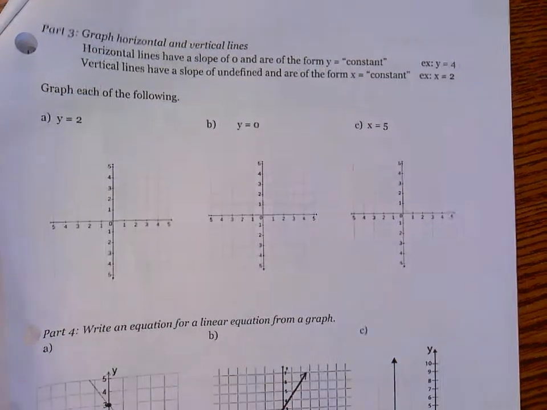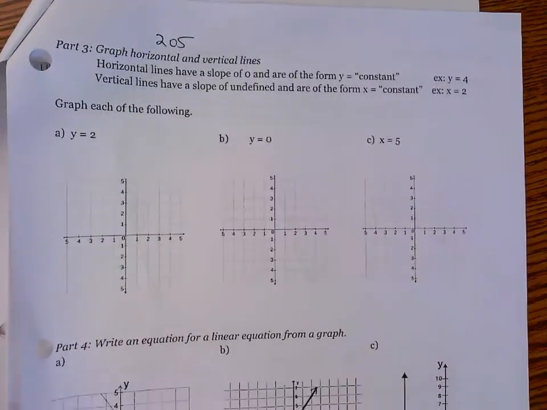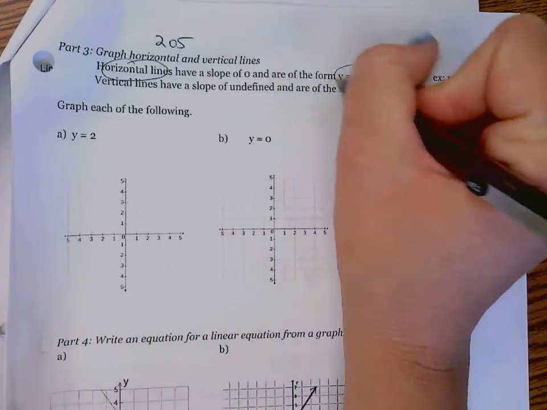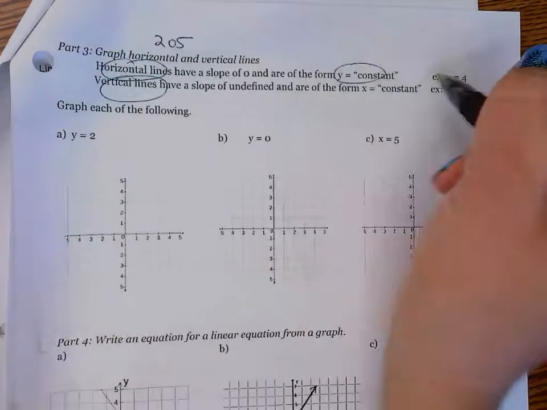So this is 205 part 3. So just how to graph horizontal and vertical lines. Horizontal lines have a slope of 0. Vertical lines have a slope that is undefined. So for horizontal lines, it's going to be y equals. Vertical lines are going to be x equals.